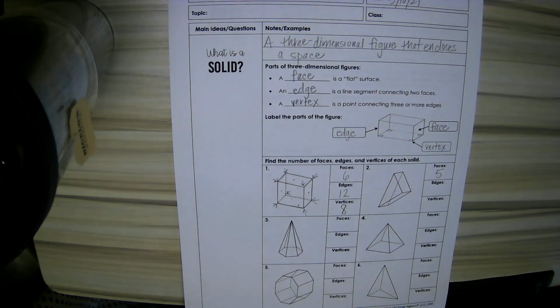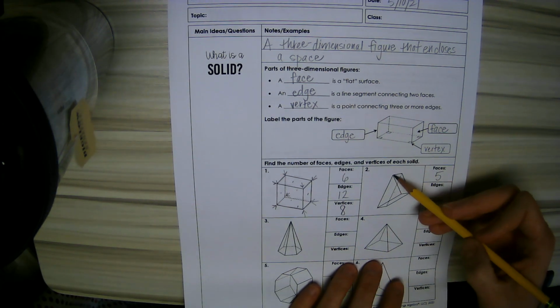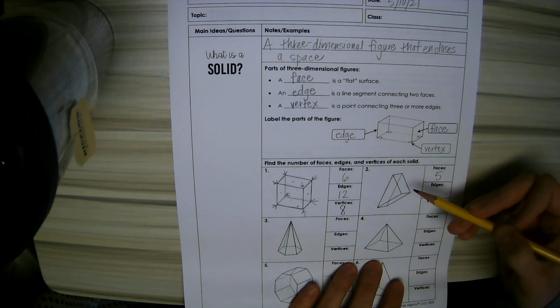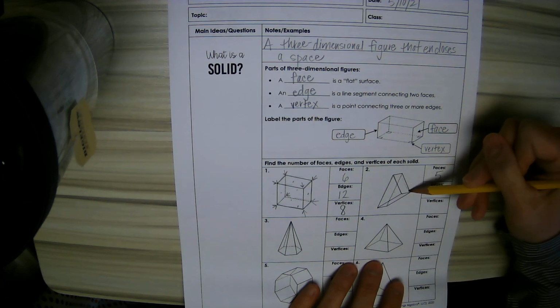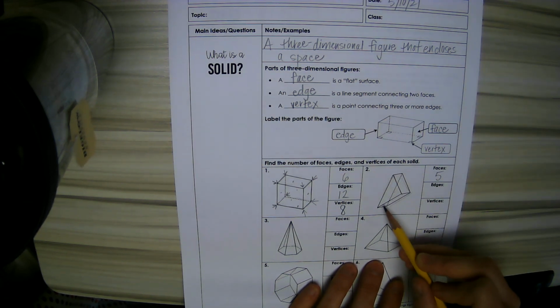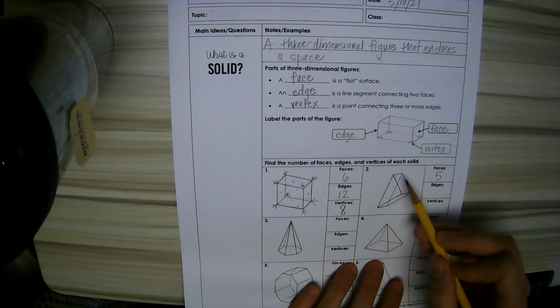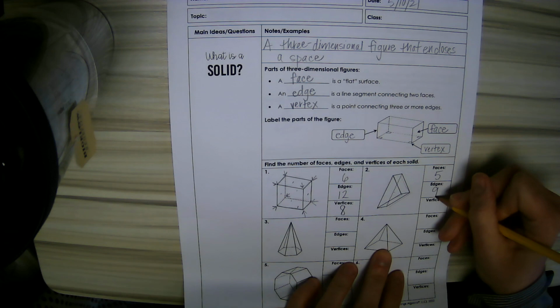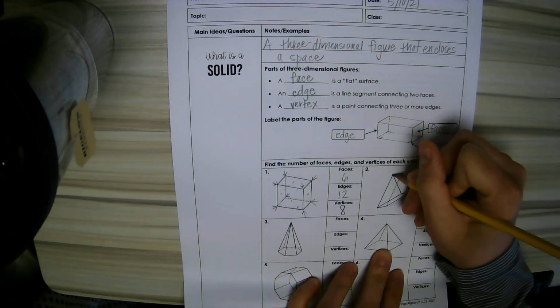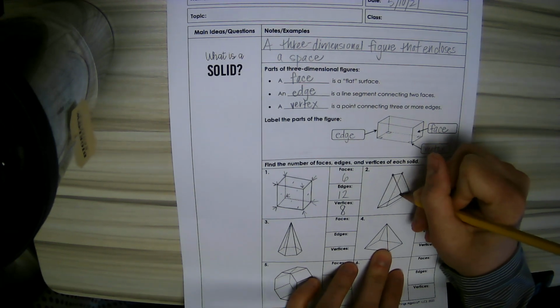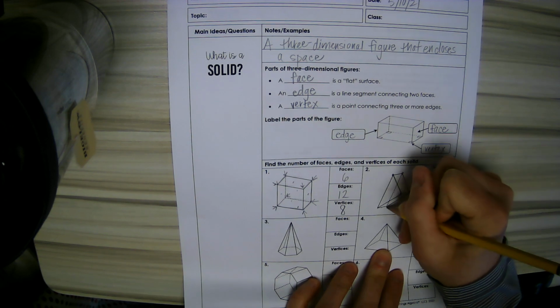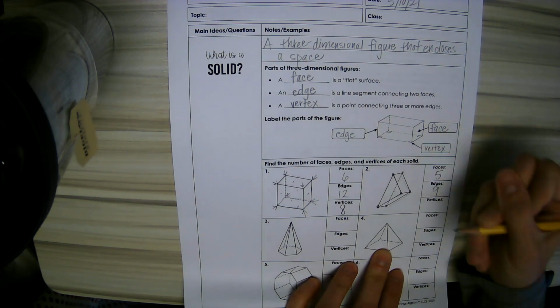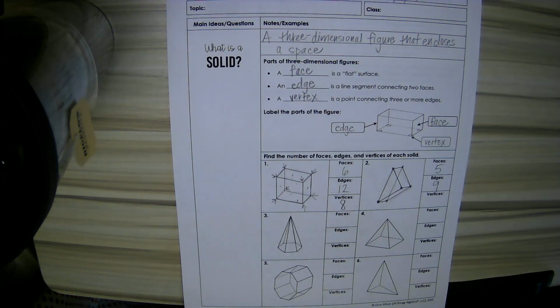And then the edges, we would count 1, 2, 3, 4, 5, 6, and then the ends, 7, 8, 9 edges. And then vertices, we have 1, 2, 3, 4, 5, 6. Did I see any more points that I missed?